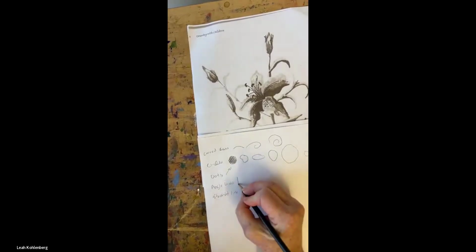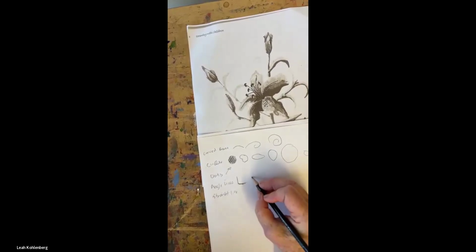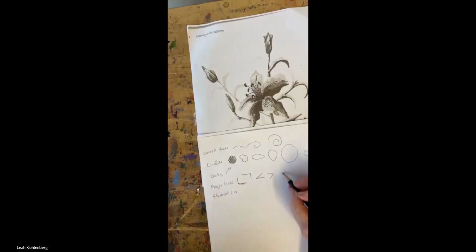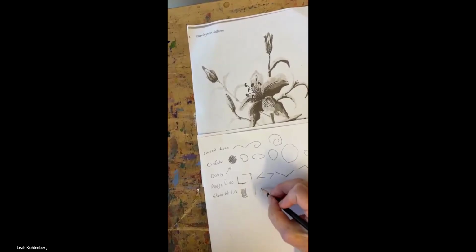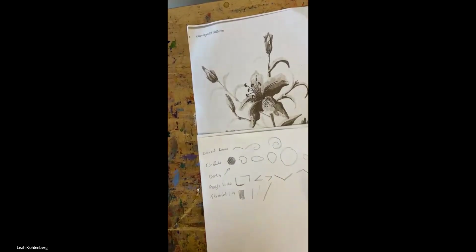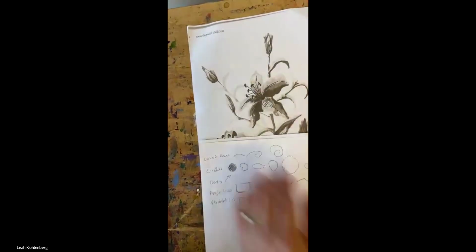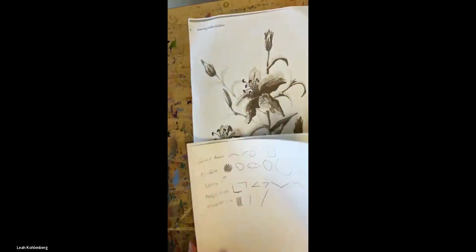Angle lines are literally just two straight lines put together: wide, 90-degree, right, narrow, wide. And straight lines are just straight lines. They can be thick, they can be thin, they can be small, they can be big. So with these things, all this drawing is made up of those shapes.